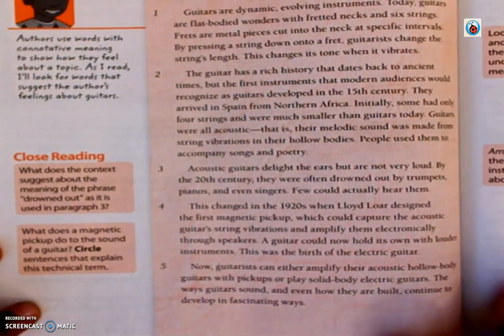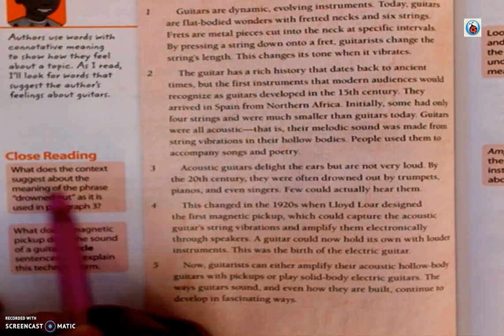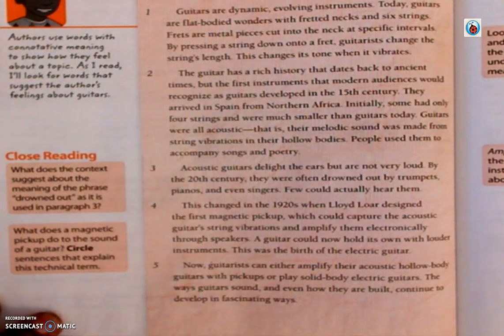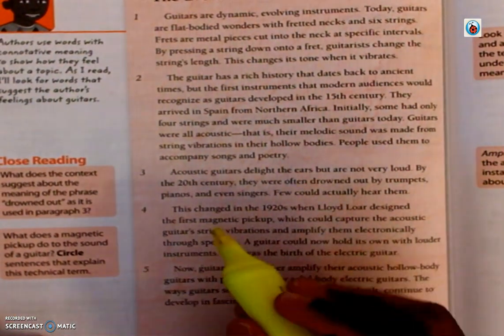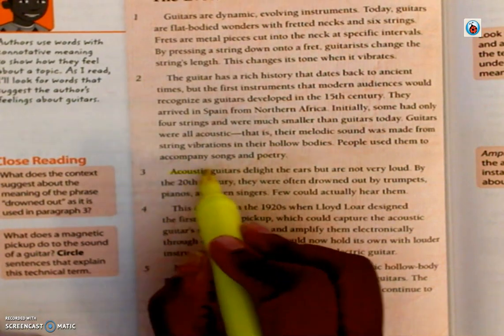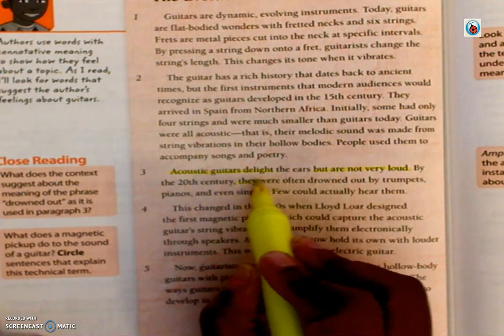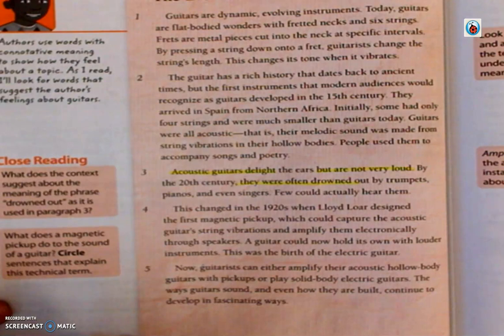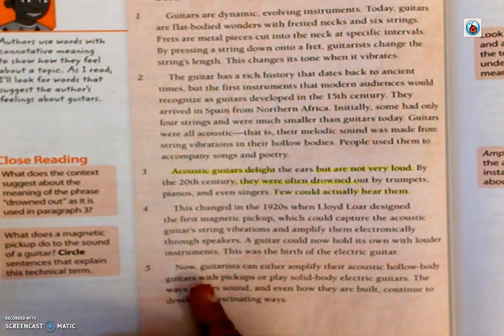All right, so the close reading here is asking us, what does the context suggest about the meaning of the phrase drowned out as it is used in paragraph 3? So let's go back to paragraph 3. We see here, acoustic guitars delight the ear but were not very loud. By the 20th century, they were often drowned out by trumpets, pianos, and even singers. And then few could actually hear them.